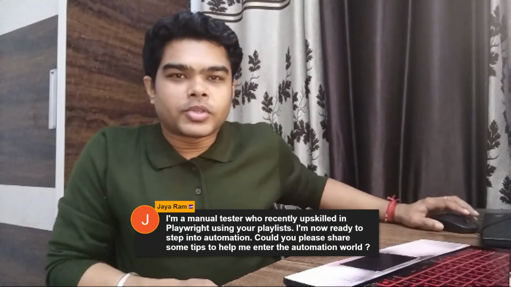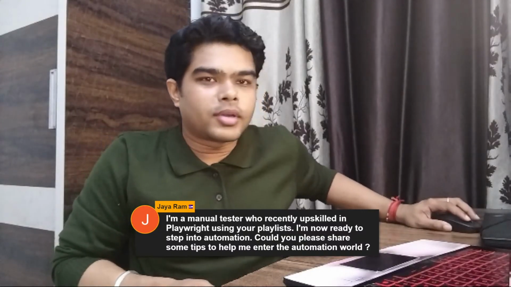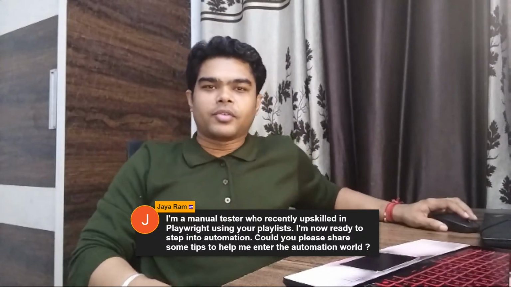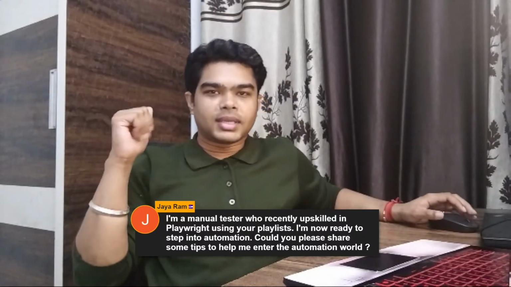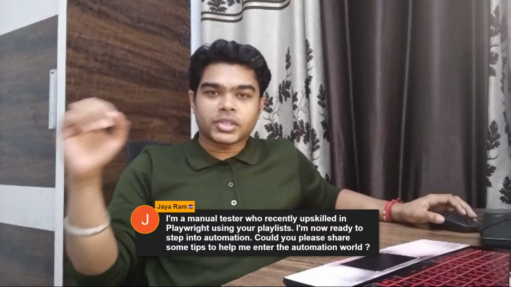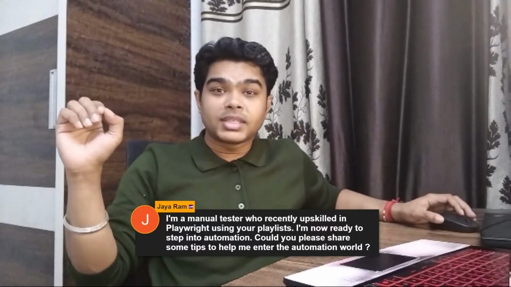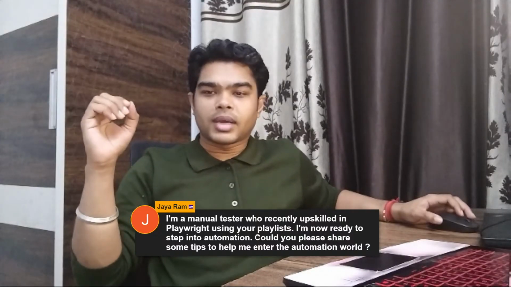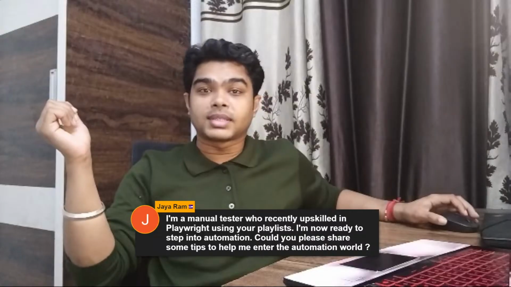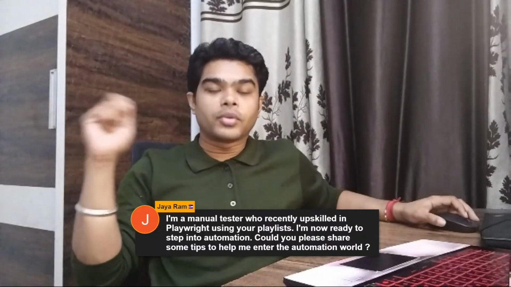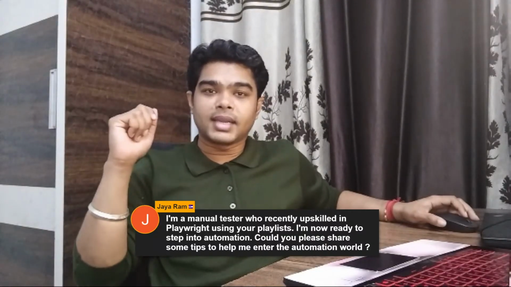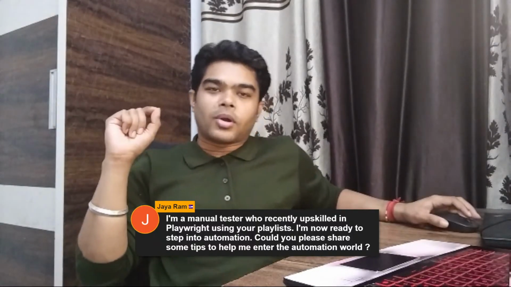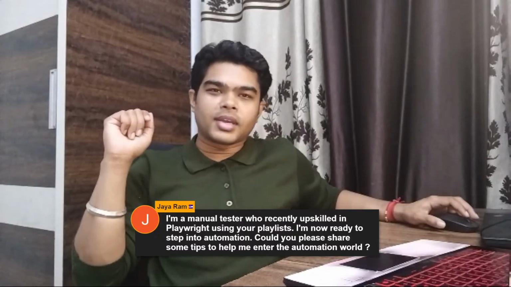You should also be aware of the process which you are following in your project. If you are in an agile project, you should be aware of what ceremonies are happening in your project, and how you start with your testing process. First, you write your test scenarios and test cases, you do the manual testing, and then you jump onto the automation testing. So all these things you should be aware of, and then you are good to go.